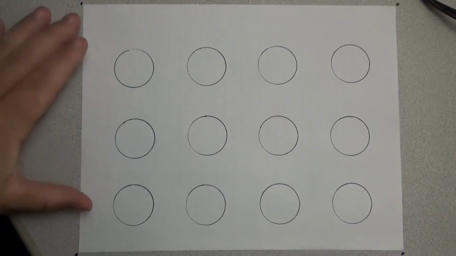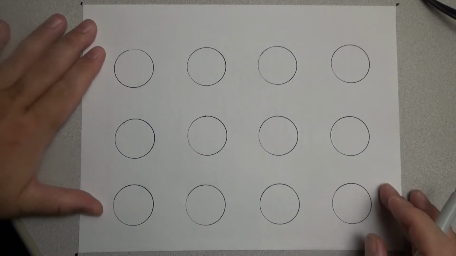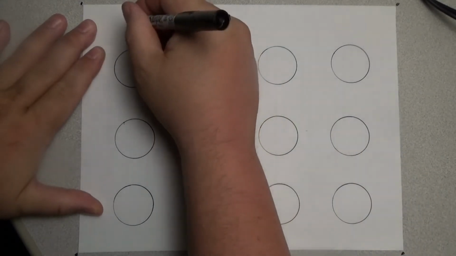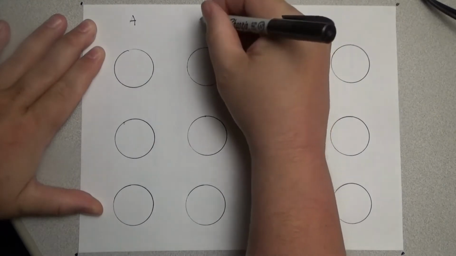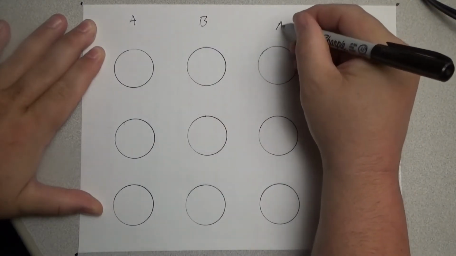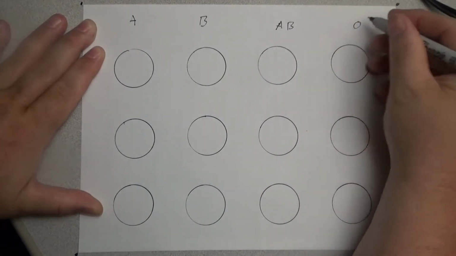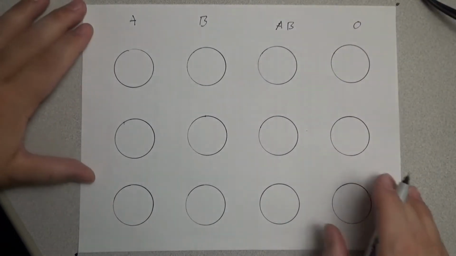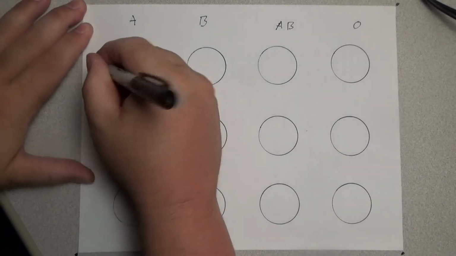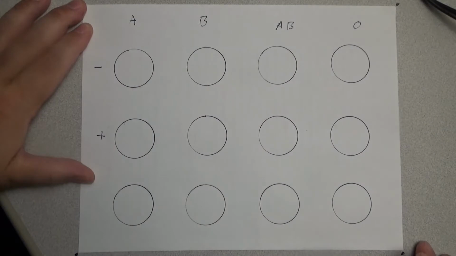Let's talk about blood typing. Okay, there are only 4 main types of blood. You have type A, type B, type AB, and type O. And then you have the negatives and the positives of those types.